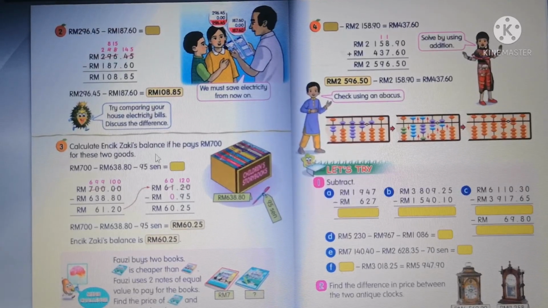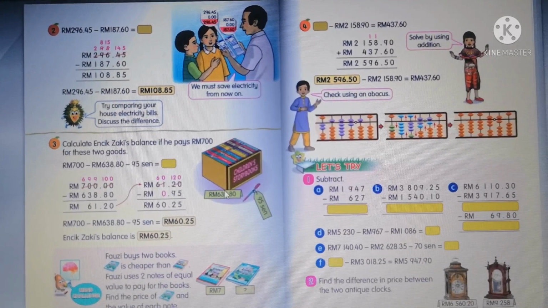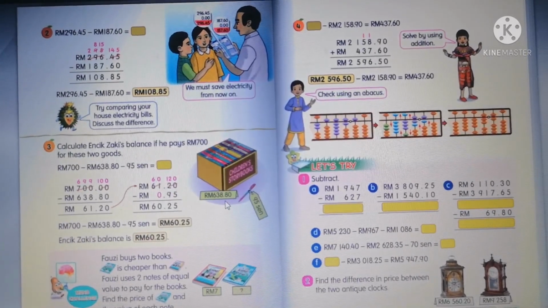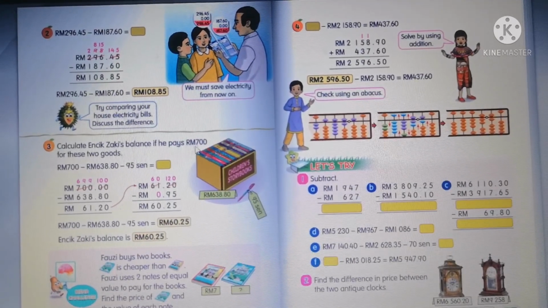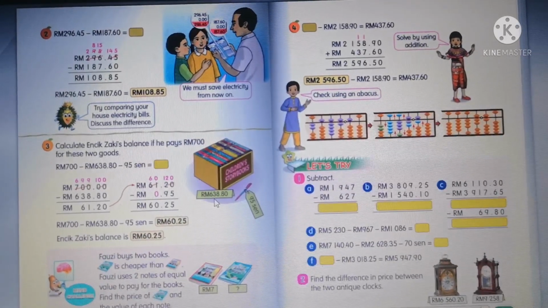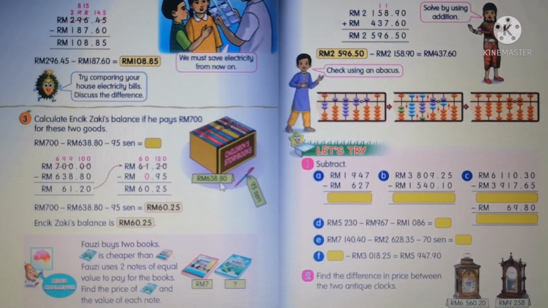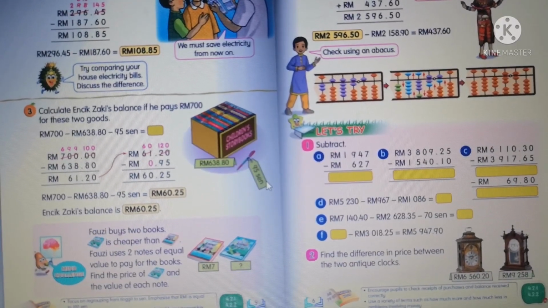So he pays the 700 first for these two goods, for this one and this one. So how much balance will he get? Exactly how we did before, you will do it now. We will minus the RM 700, we minus RM 638 80 cent and minus 95 cent from it.